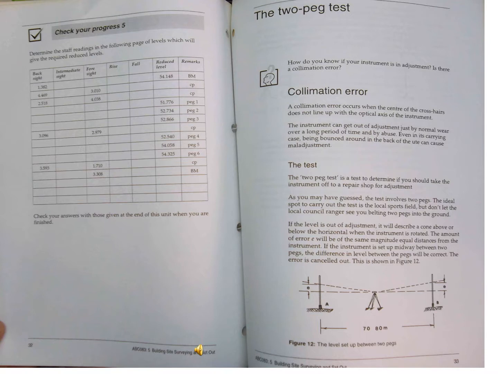The amount of the error will be the same magnitude at equal distances from the instrument. If the instrument is set up midway between the two pegs, the difference in level between the pegs will be correct, and the error cancels out. This is shown in the figure. We use the telescope on point A and point B to measure the height, and the difference between the two heights shows the way the adjustment has to be done. So this is for the adjustment.